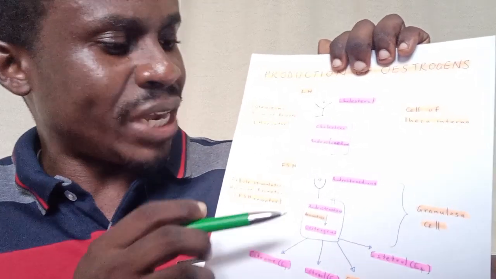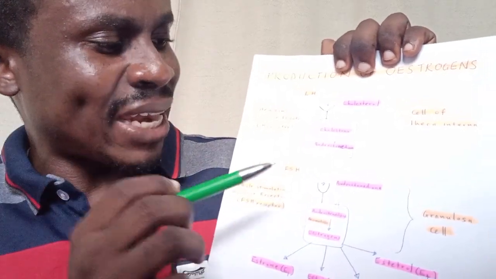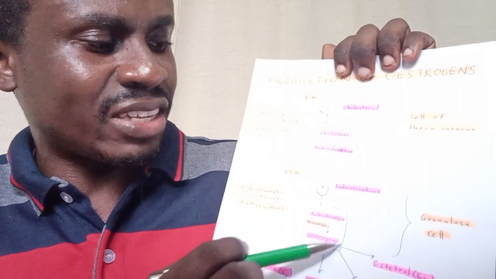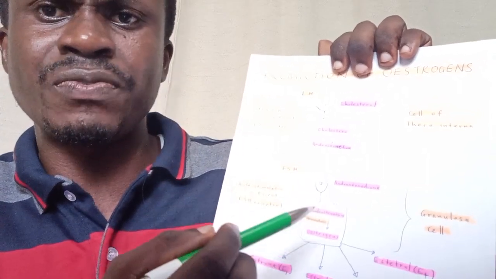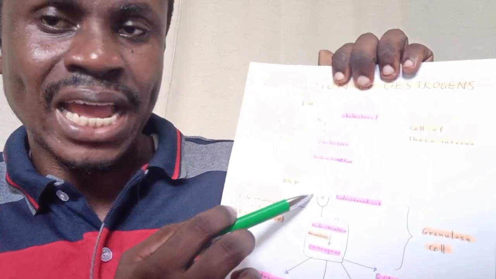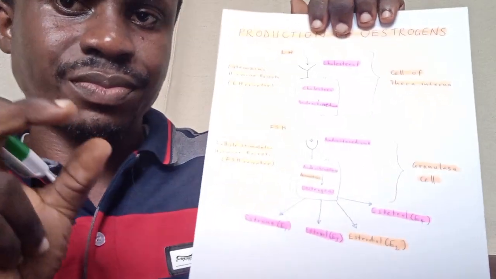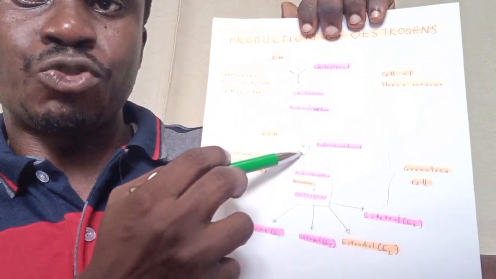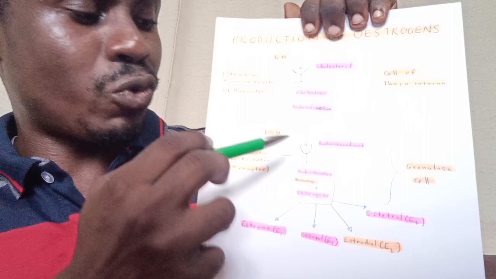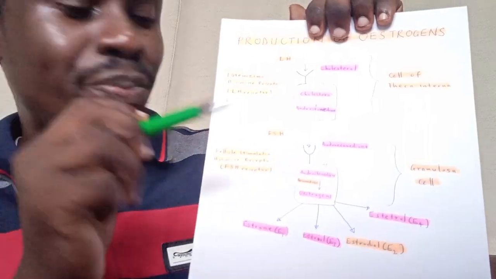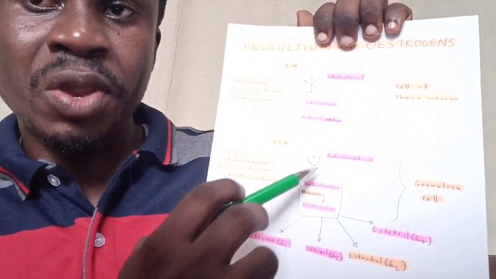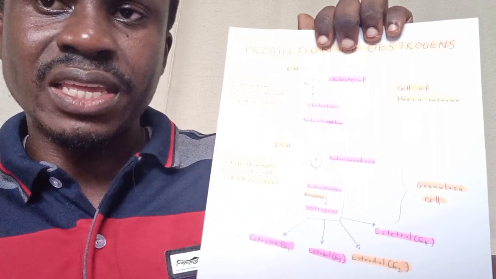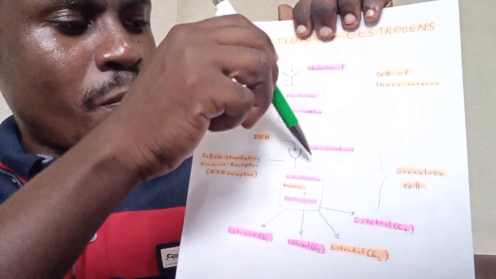And which enzyme are we talking about? Before we look at that, these granulosa cells will also bear receptors, and this time the receptor will be the FSH receptor for interacting with FSH. FSH, upon binding to the receptor, will cause a transformational change, so that the plasma membrane of the granulosa cell will become more permeable.